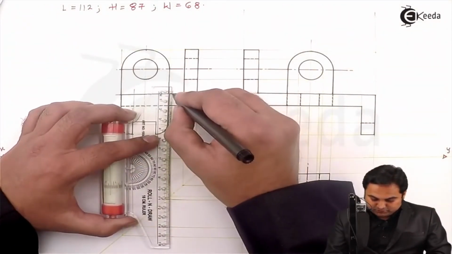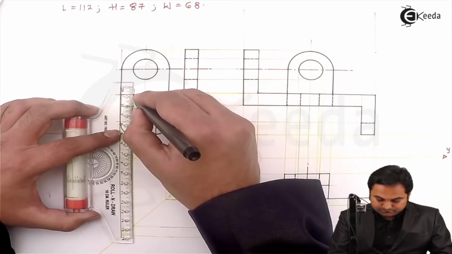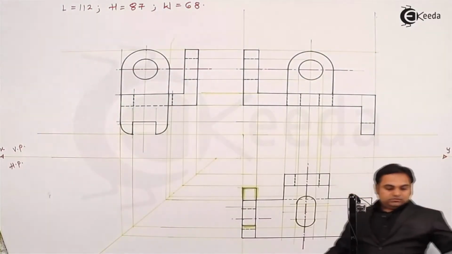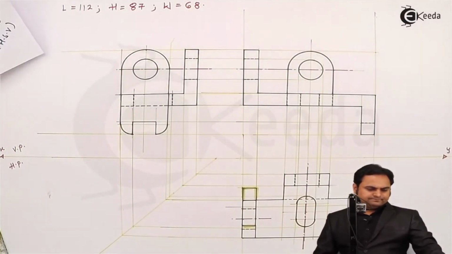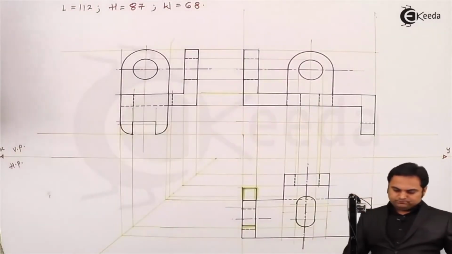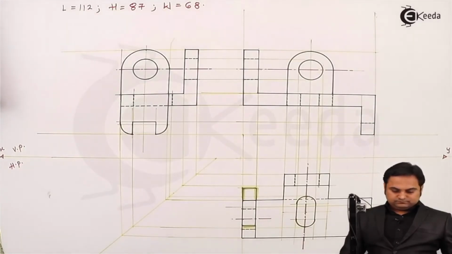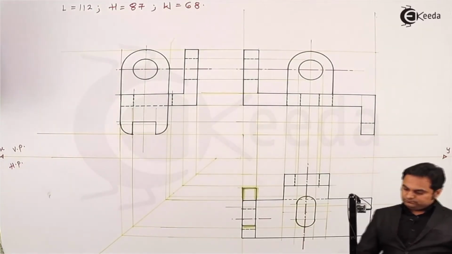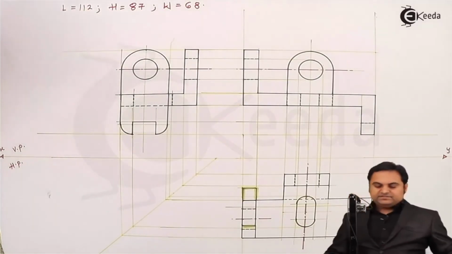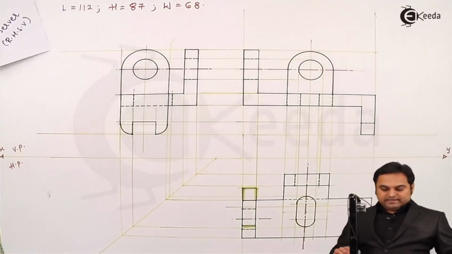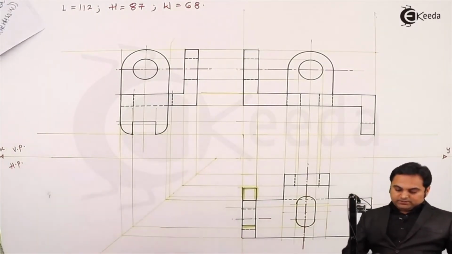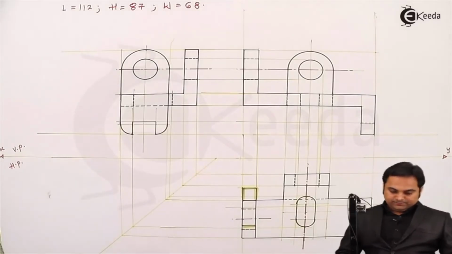So this will be the slot. Whatever the visible as well as hidden parts were, that also has been done in the side view.